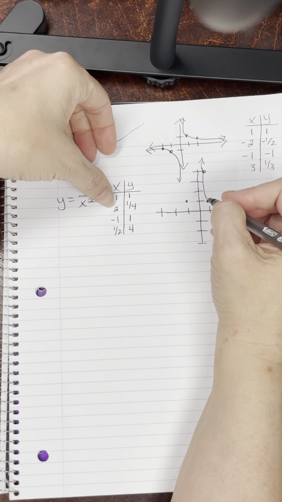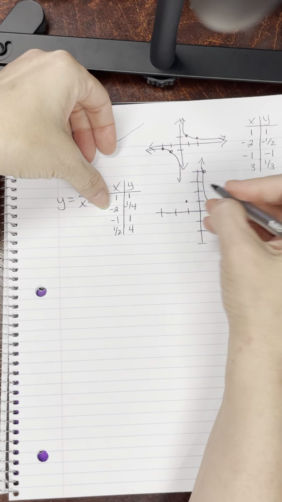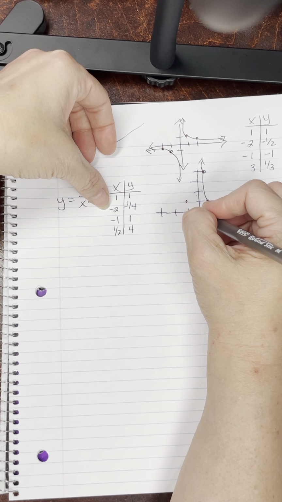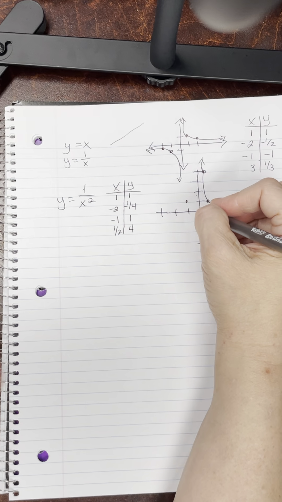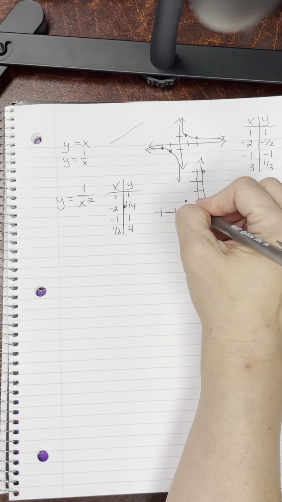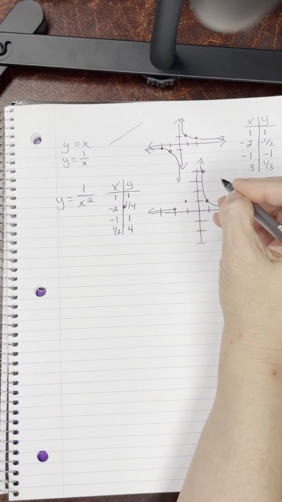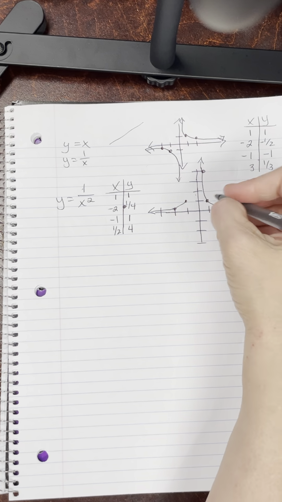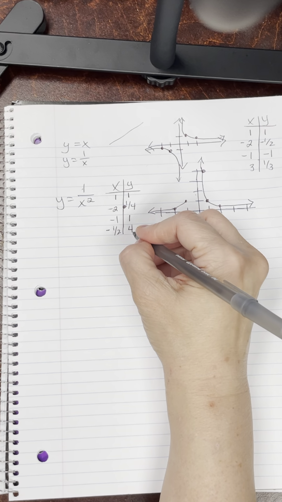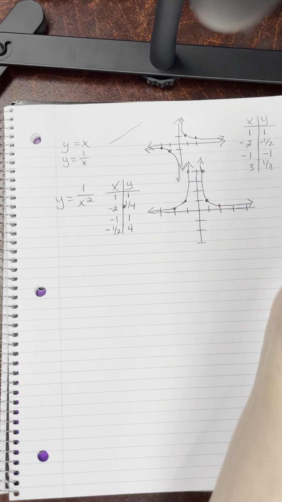I only had 1 dot on this side. However, if I negated to -2, I'm going to get -1/4. I think that's right. No, wait a minute. -2 squared. No. It's still 1/4. So tighter and tighter here to the 0. This is obviously going to come up. And if I wanted to prove here on the -1/2, that's also going to spit out 4. So that's going to be way up here. So it's going to be super tight.